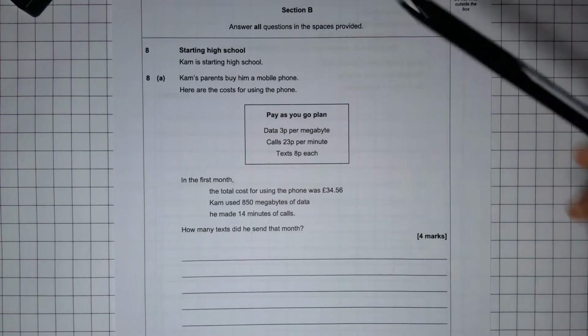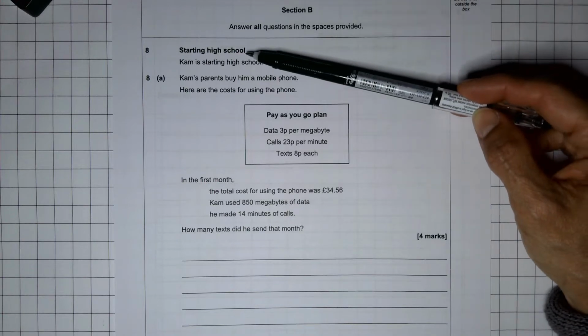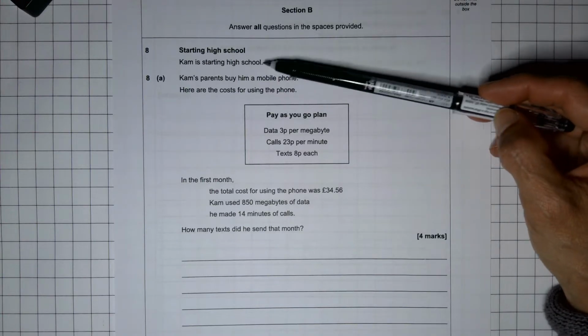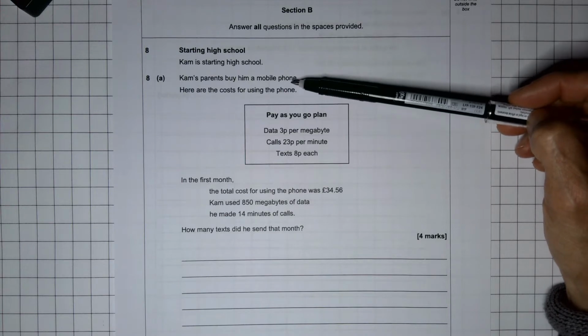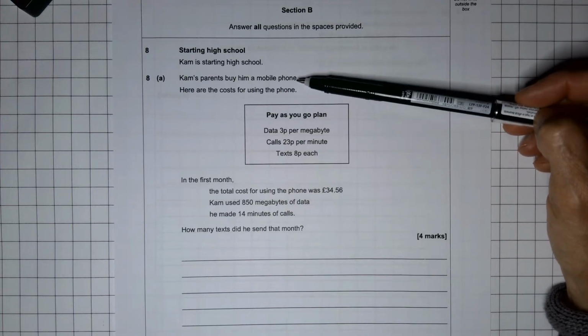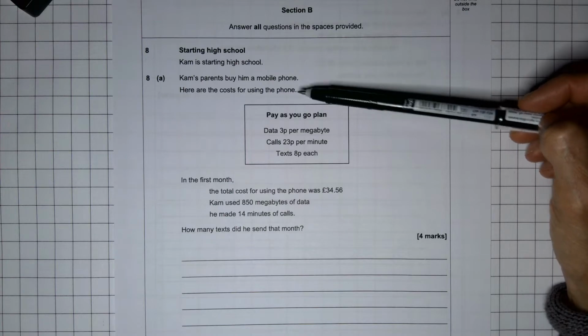So let's see what it is. It says Cam is starting high school. His parents buy him a mobile phone. Here are the costs of using the phone.